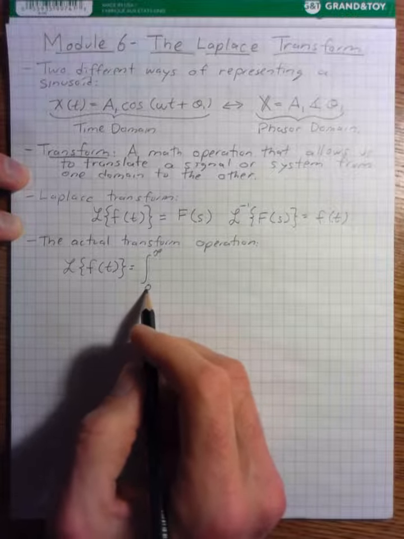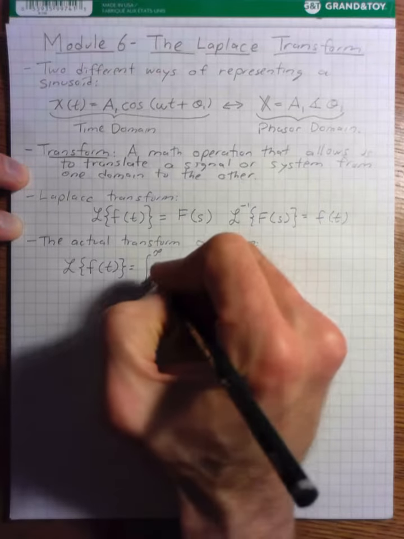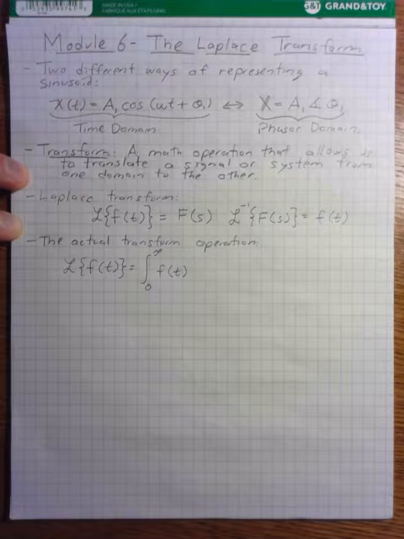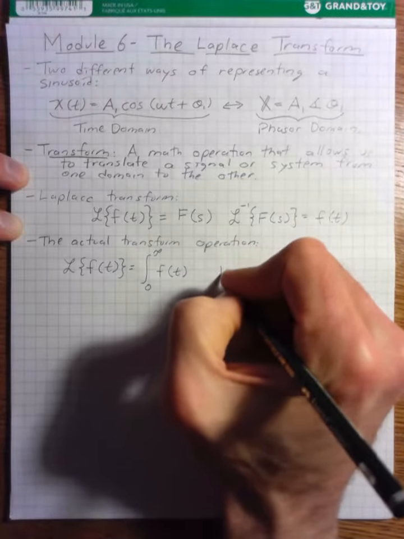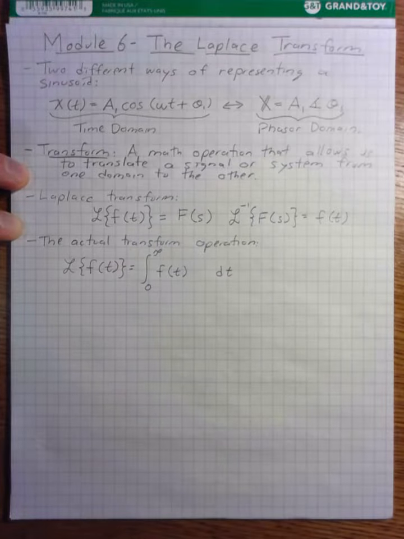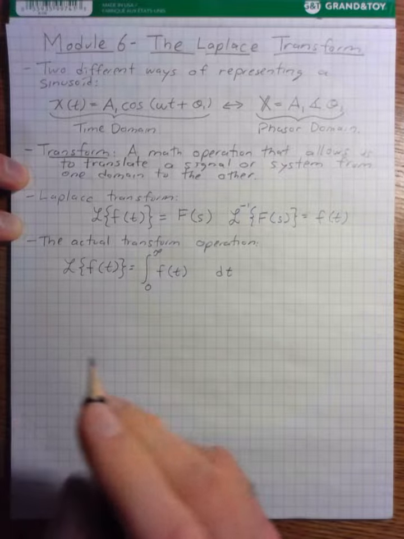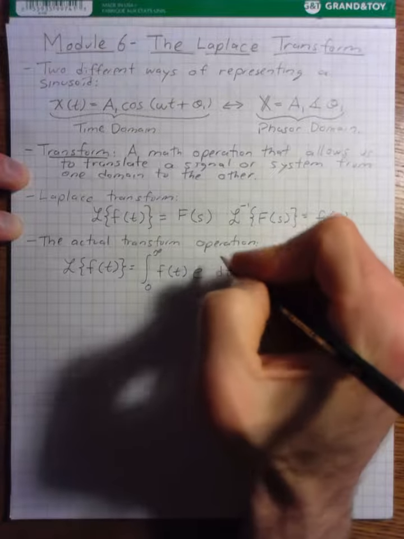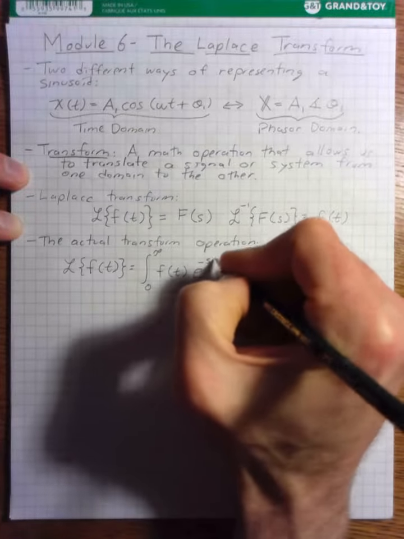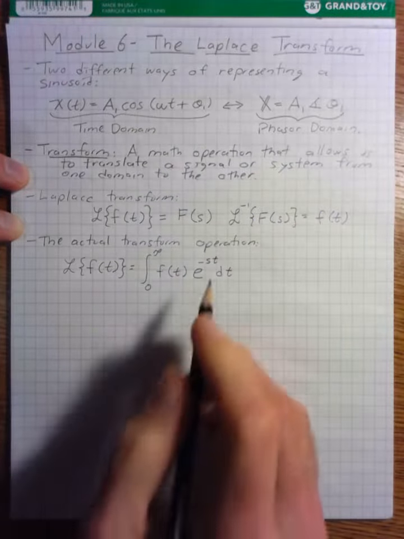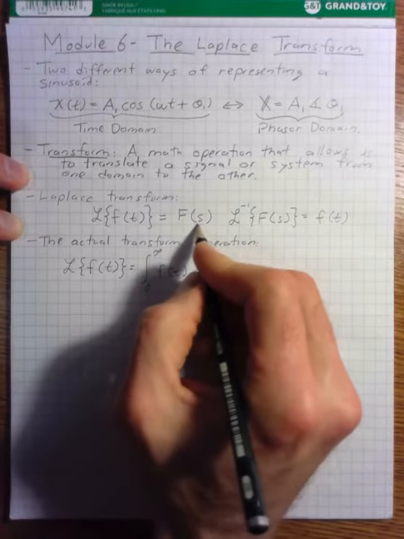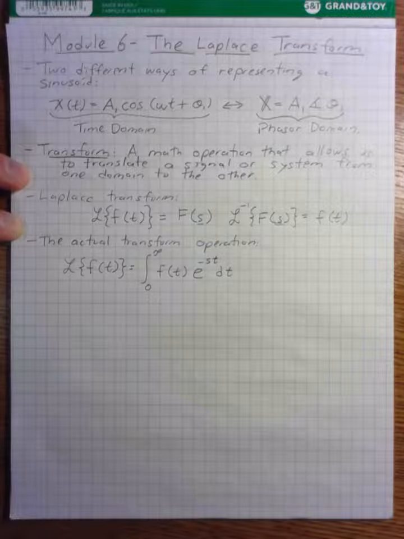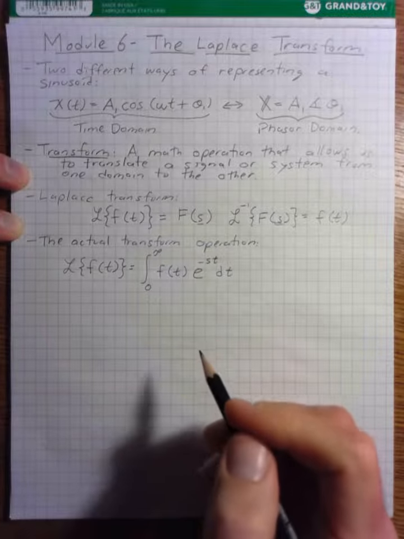So we're going to integrate from 0 to infinity our time domain signal with respect to time. And then we're going to multiply our time domain signal by e to the minus st, where s is the variable s in our Laplace transformed signal.